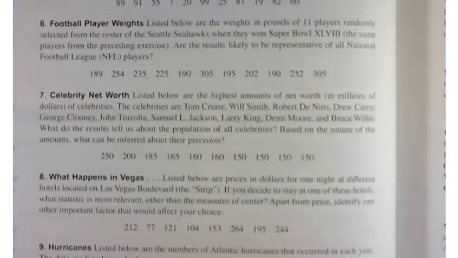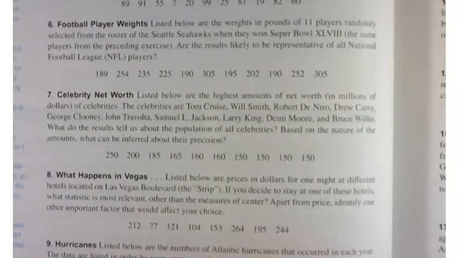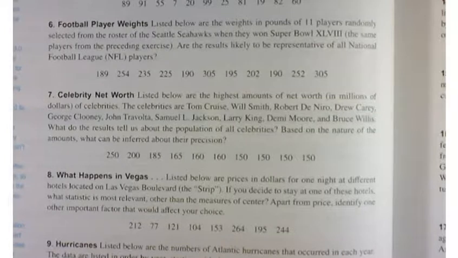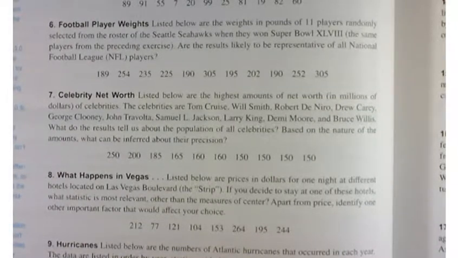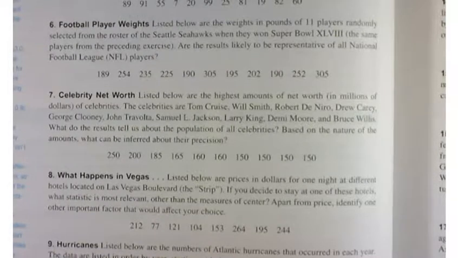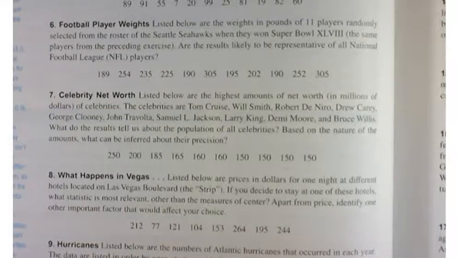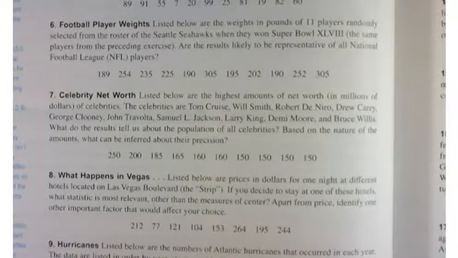Listed below are the weights in pounds of 11 players randomly selected from the roster of the Seattle Seahawks when they won Super Bowl 48. Are the results likely to be representative of all National Football League players? So, do you need practice calculating the mean and standard deviation, or the mean and median mode on Excel? Okay, we're good on that. Google Sheets, Chabelle, good on that?